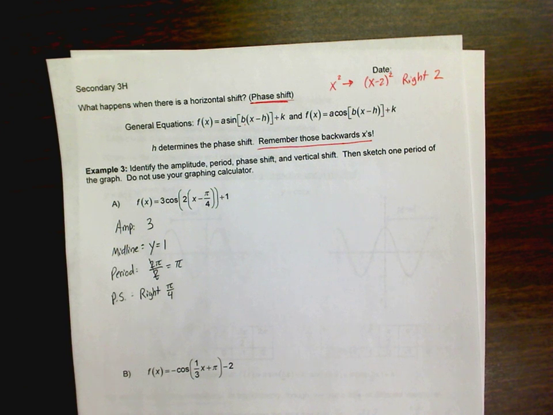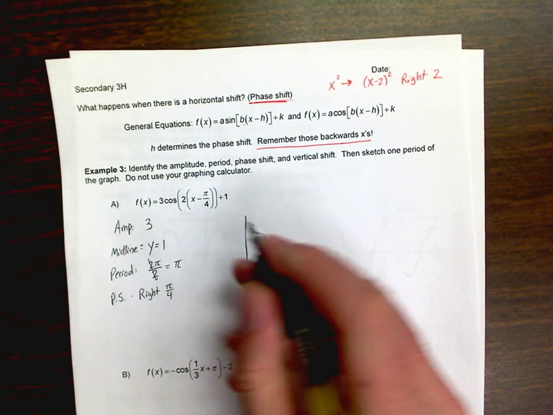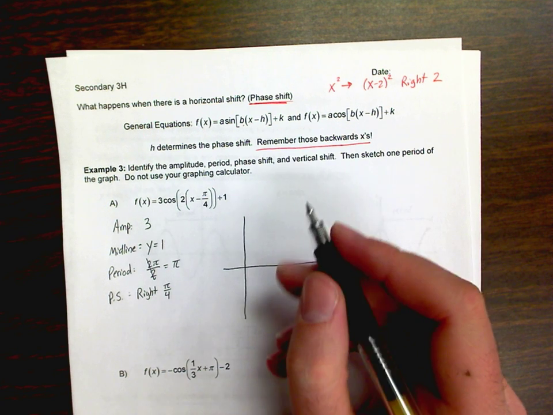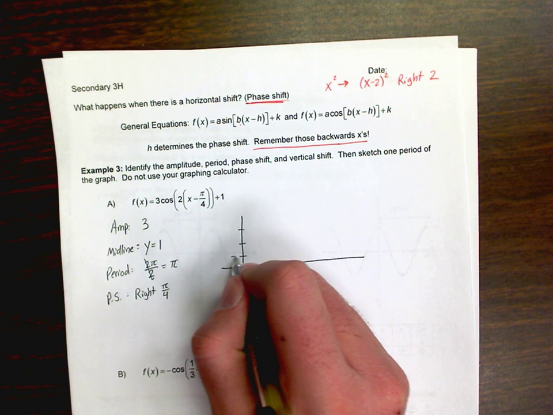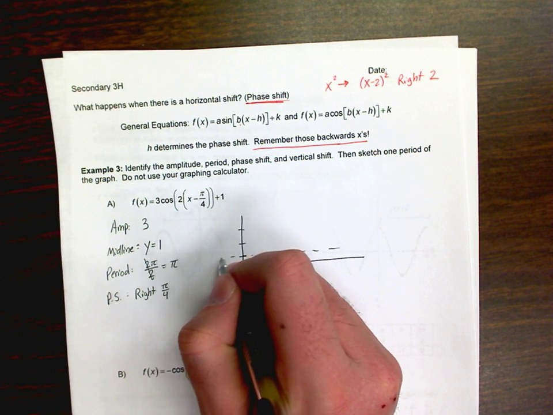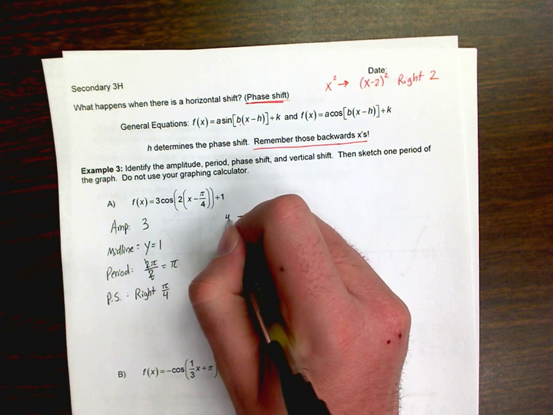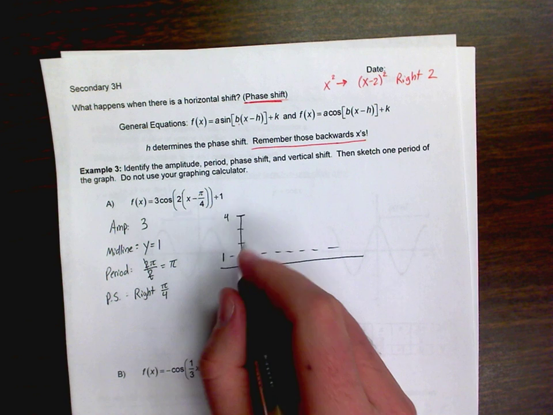Alright, so I'm going to take the same approach. I'm not going to do the table. Let's identify a midline. 1, 2, 3. Here's my midline at 1. Amplitude is 3, so I need to go up 3, so that's 4. And then don't forget to count the axis as 1, so that's 1, 2, 3. So there's, wow, -2.